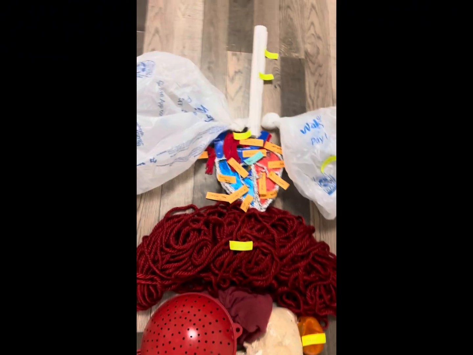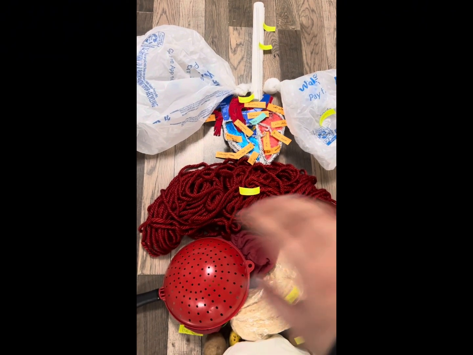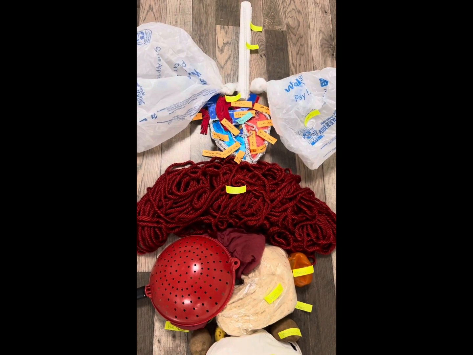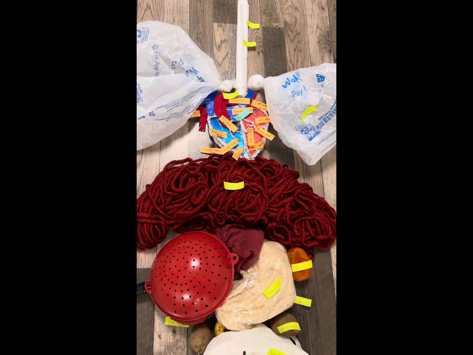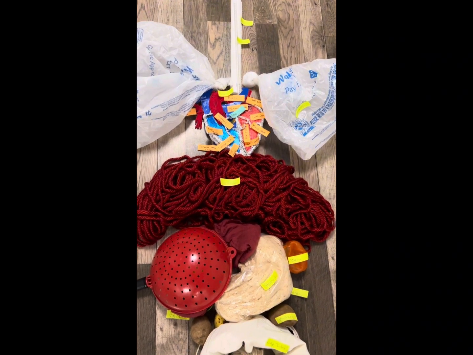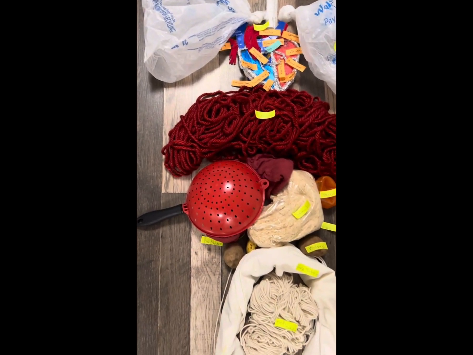Then we got the diaphragm. I used some yarn and tried to make it into a dome-shaped shape. The diaphragm, as we know, is a dome-shaped muscle, and it separates the thoracic and abdominal cavities. And then we'll go into the abdominal cavity.